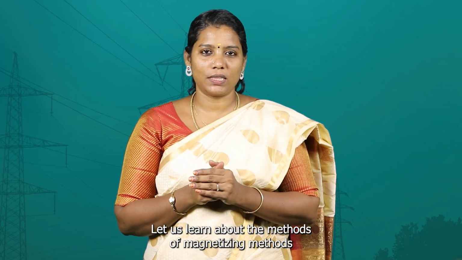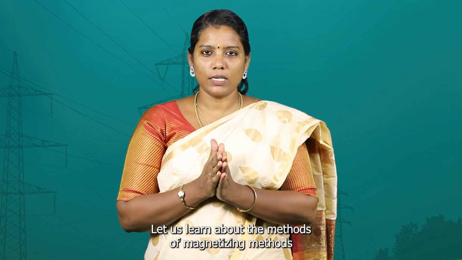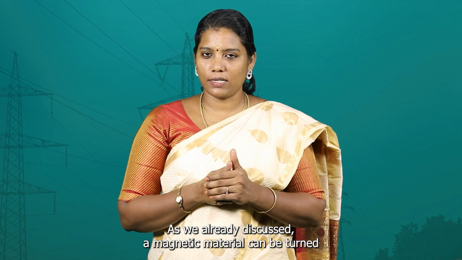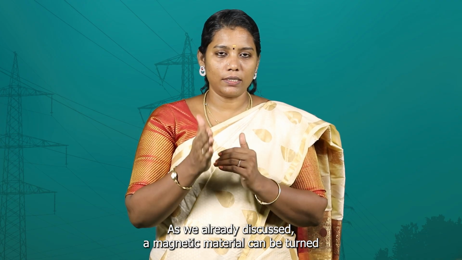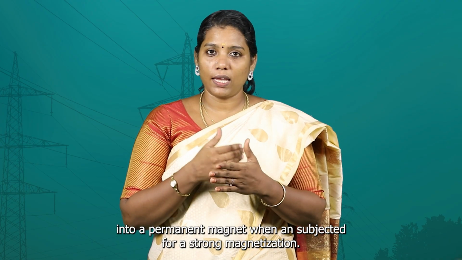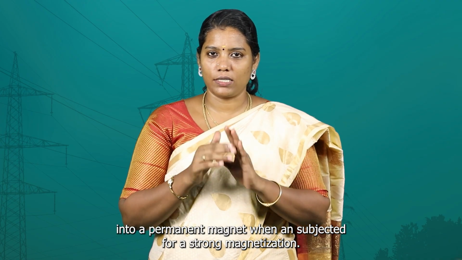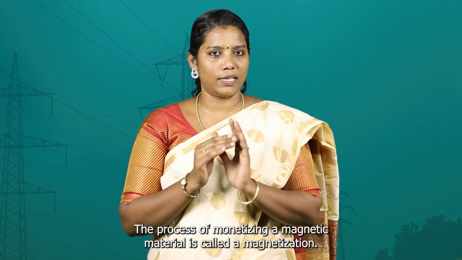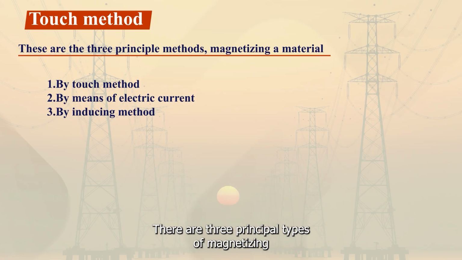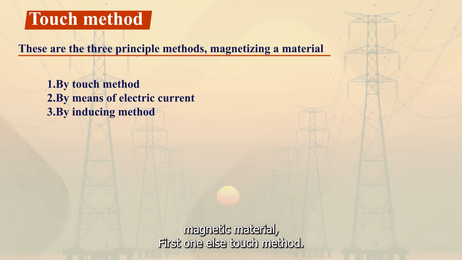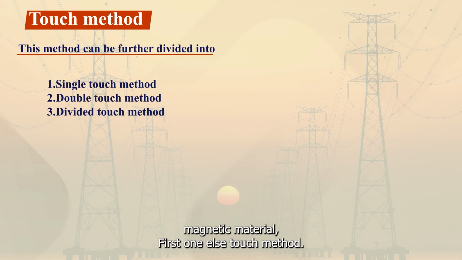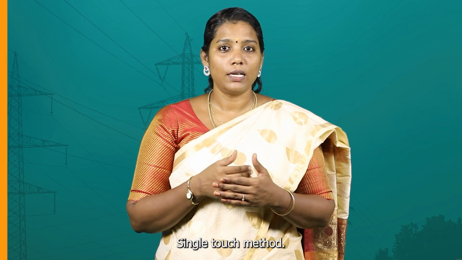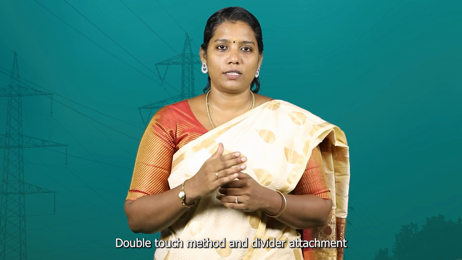Let us learn about the methods of magnetizing. Methods of magnetizing a magnetic material. As we already discussed, a magnetic material can be turned into a permanent magnet when it is subjected to strong magnetization. The process of magnetizing a magnetic material is called magnetization. There are three principal types of magnetizing a magnetic material. First one is touch method. This touch method can be further divided into single touch method, double touch method and divided touch method.